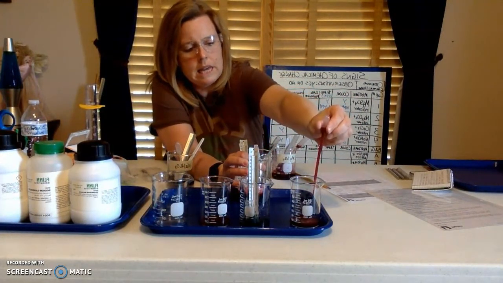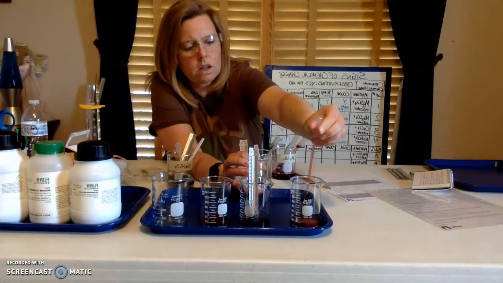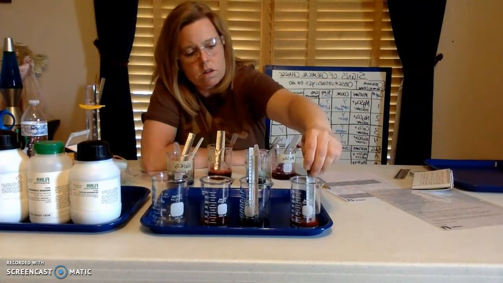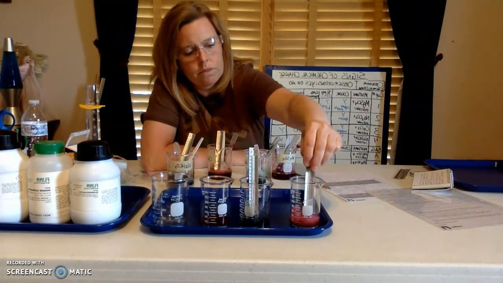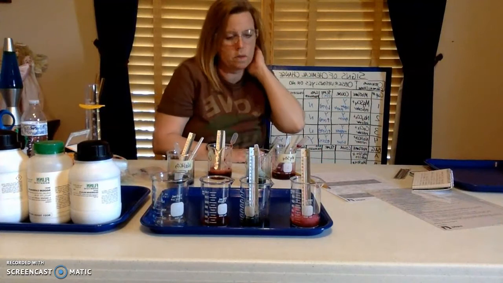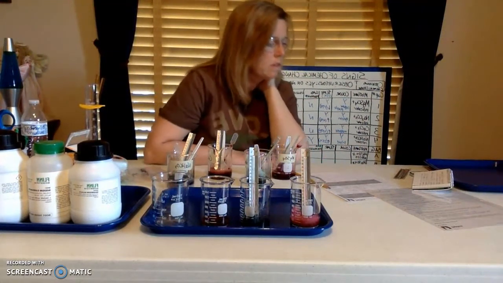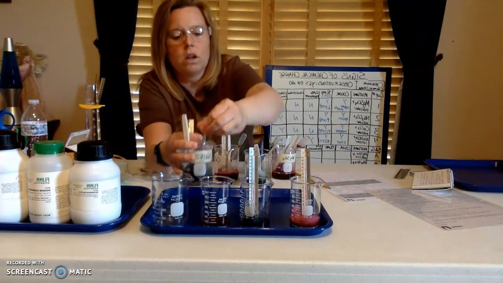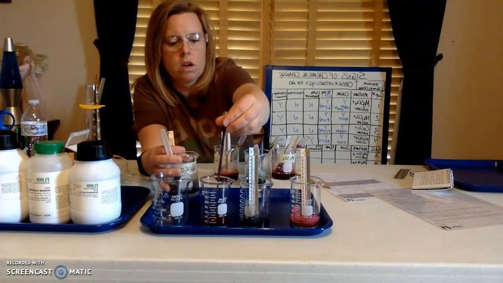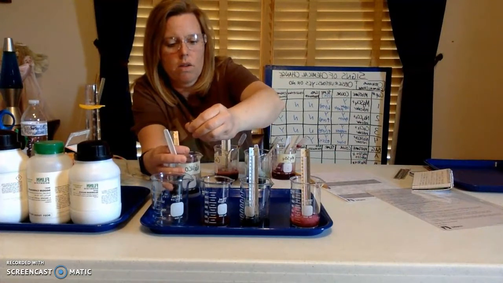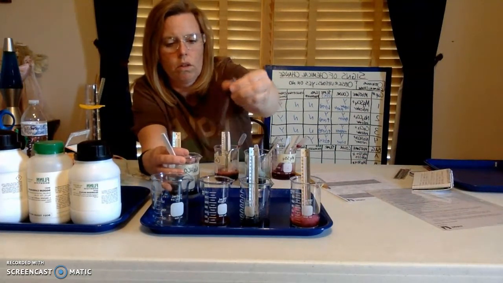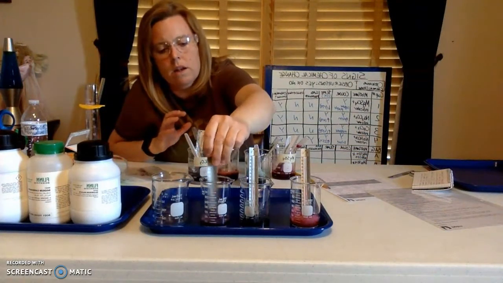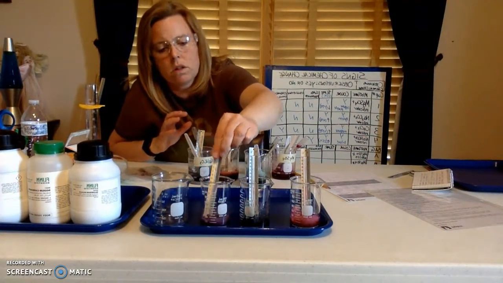Right away as it hits, I'm getting some bubbles. Let's put our thermometer in there. Give it a little stir. Okay, and we'll see if we get a temperature change with that. And then in baggie C, the sodium bicarbonate goes in there. Ugh. Kind of a nasty sound, isn't it? And we stir that. Obviously, we're getting some bubbles.